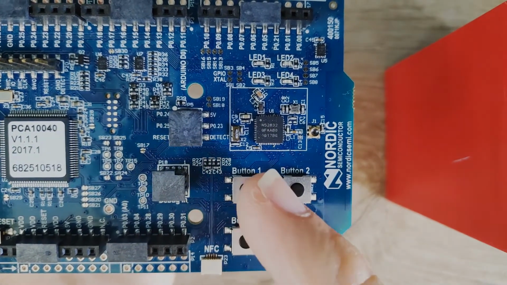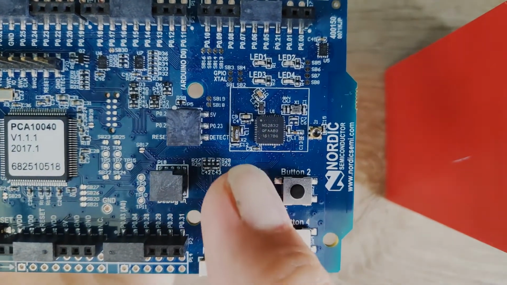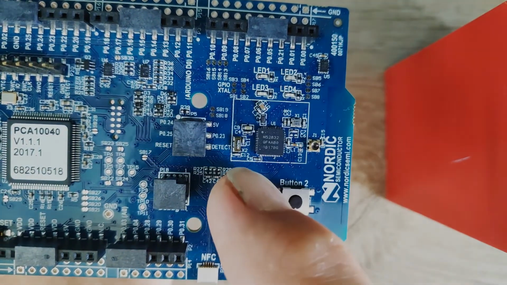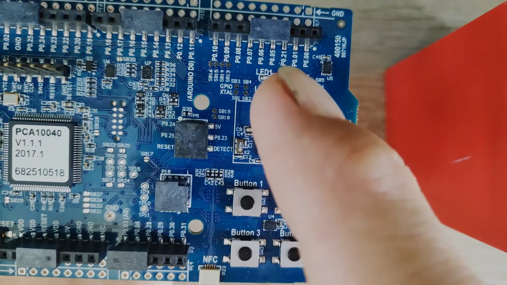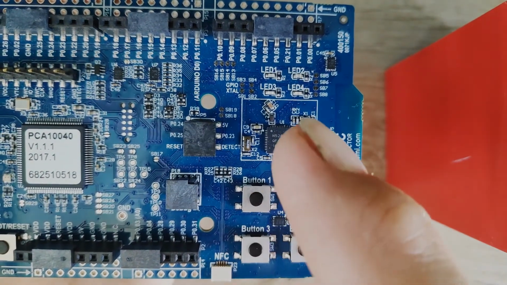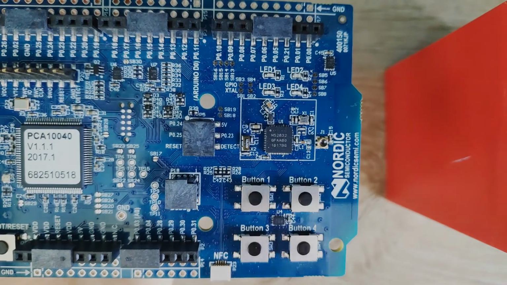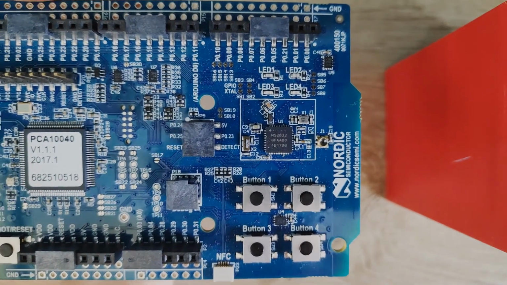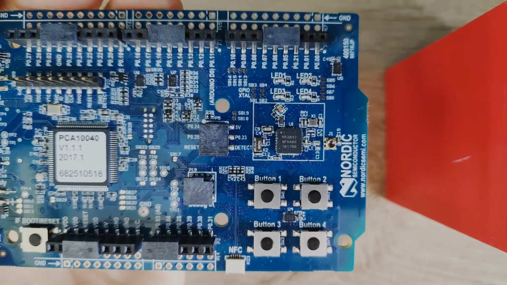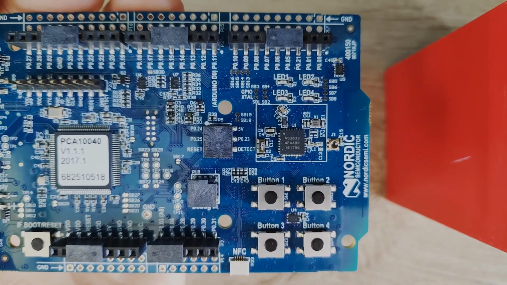And I'm going to do that by making a simple program. When I click this button, an LED goes on, and in between, when no toggling is required, I will put the CPU into sleep mode, which will bring down the current consumption to a couple of microamps.